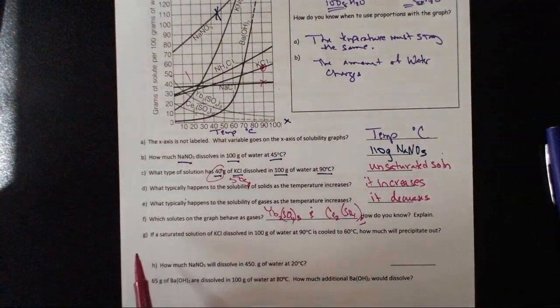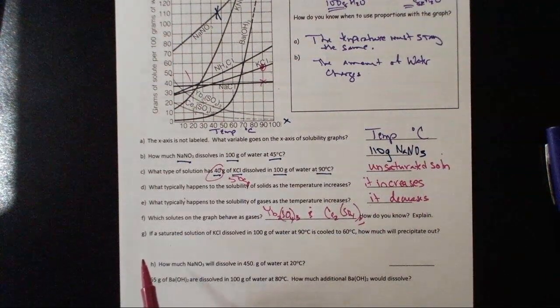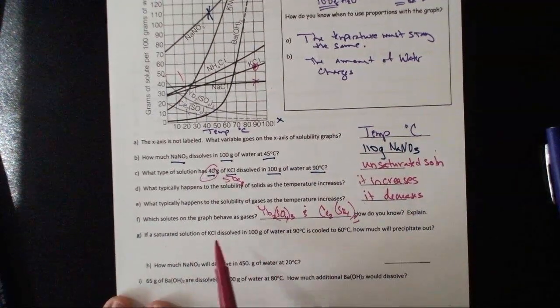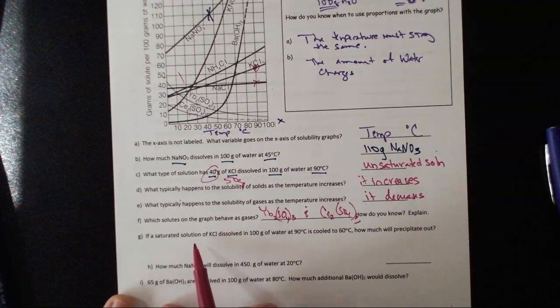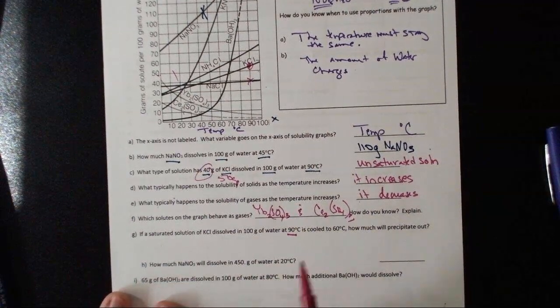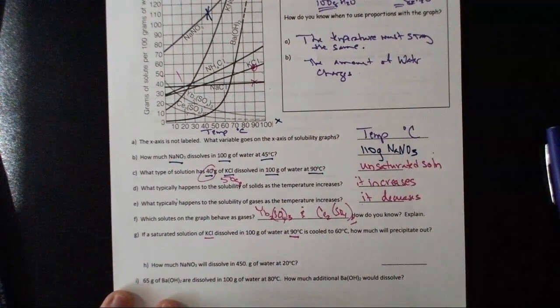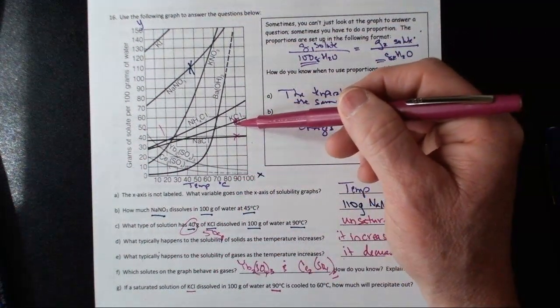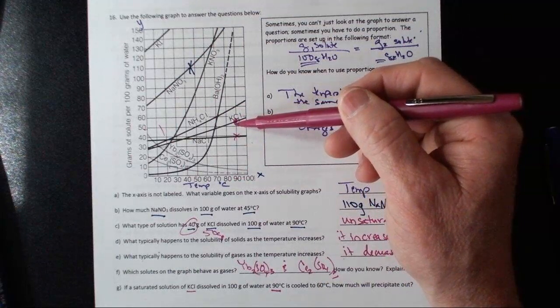All right, so for G, let's take a look at G. G says, if a saturated solution of potassium chloride dissolved in 100 grams of water at 90 degrees is cooled to 60 degrees, how much will precipitate out? Well, first, let's look and see what are the things that I need to know. My x-axis is 90 degrees to start with, and potassium chloride is my solute. So first, let's go out to 90 degrees and go up to potassium chloride. Well, I've already been to that spot.